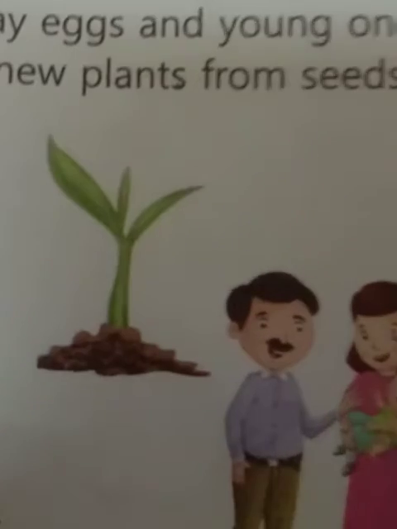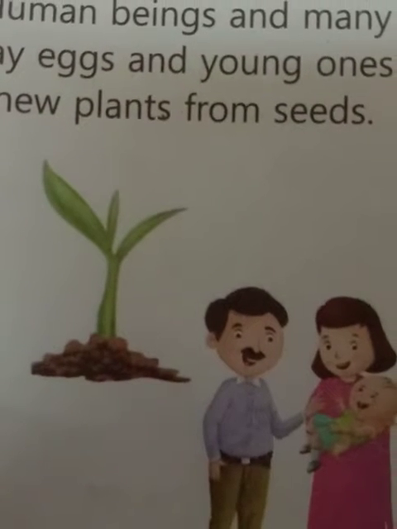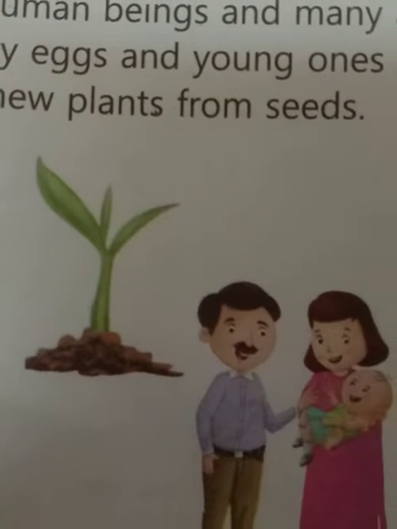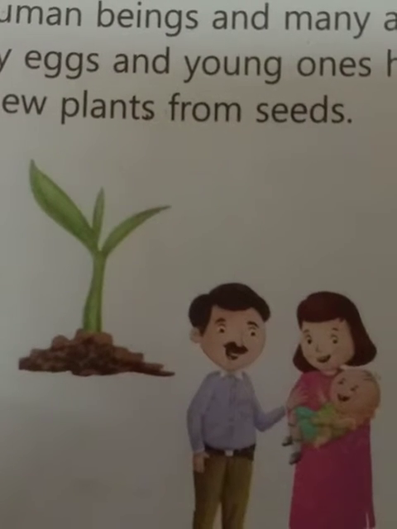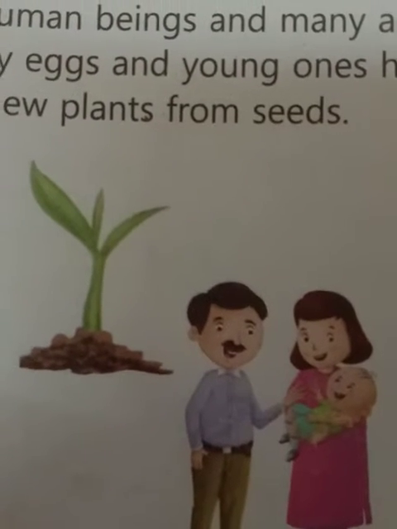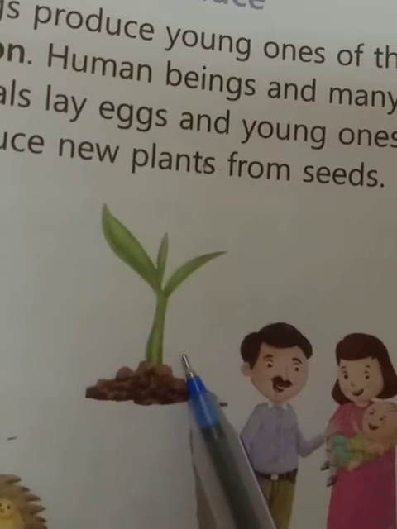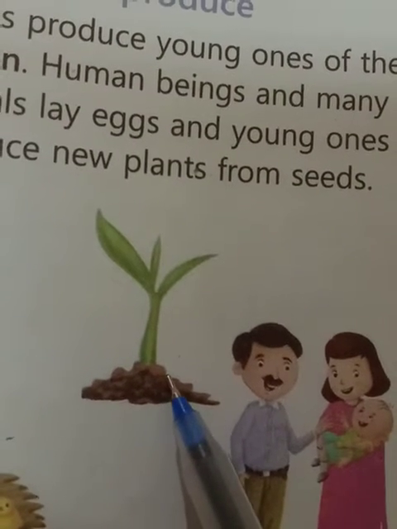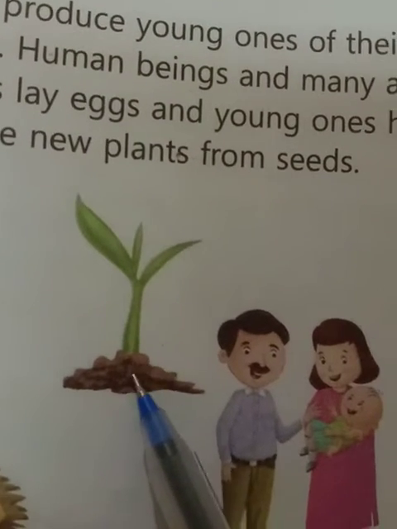Now student, pollen means a fine, usually yellow powder which is formed in flowers. It makes other flowers of the same type produce seeds when it is carried to them by the wind, insects, etc. Student, look at this picture. When seeds are sown in the soil, roots emerge first, then a new plant develops from the roots.